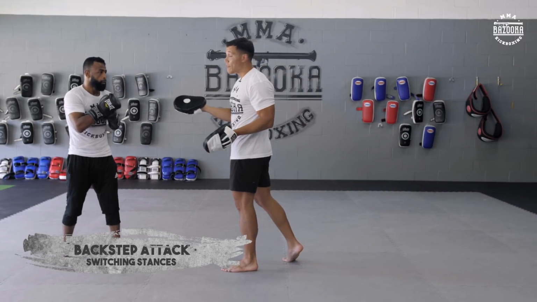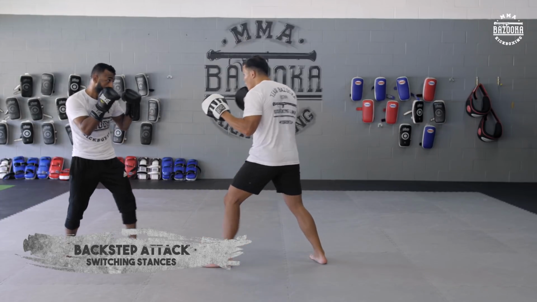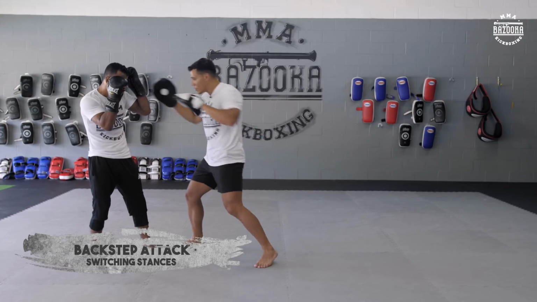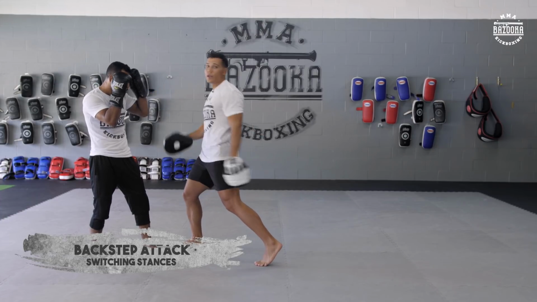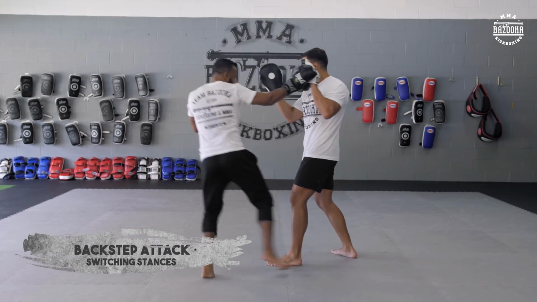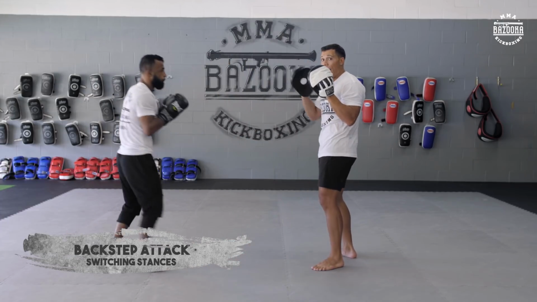Now, one of my favorite ways, if I'm moving forward, right, and I want to come in here, I might want to hand pin and step outside to shoot the rear straight. So let's work on that one. He comes in, he touches here, pins off, and then shoots the body. I don't even need it.